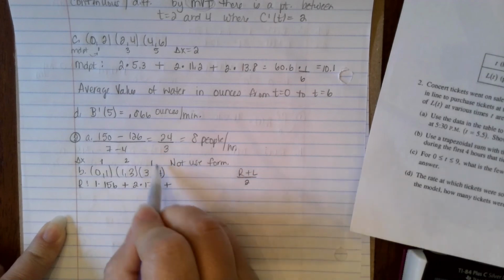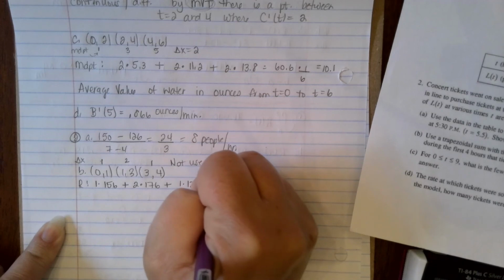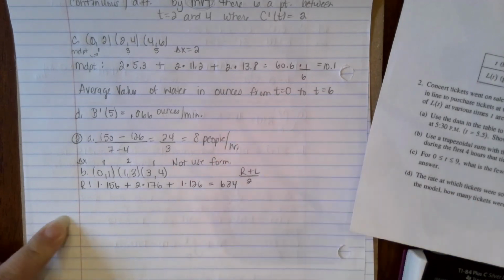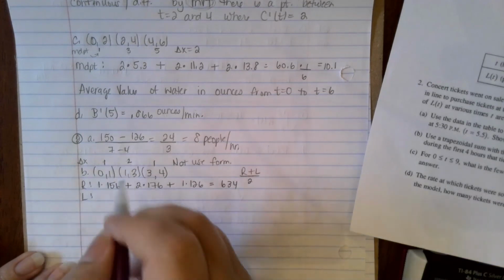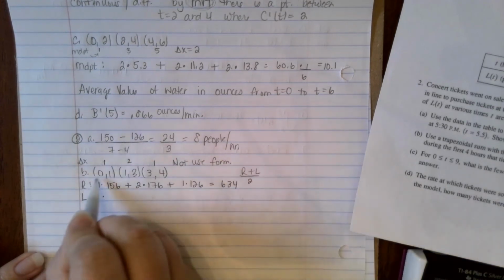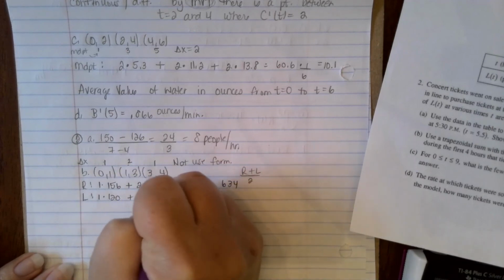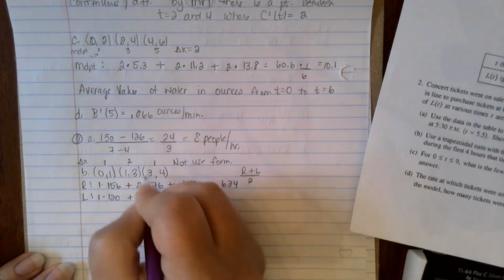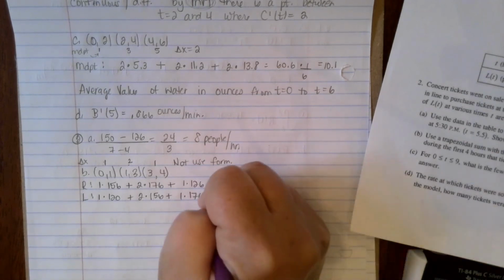And then I do the y value of 4 and multiply that by 1. I ended up with 634. Then I did the left. So I had 1 times the y value at 0, plus 2 times the y value at 1, plus 1 times the y value at 3, and I ended up with 608.